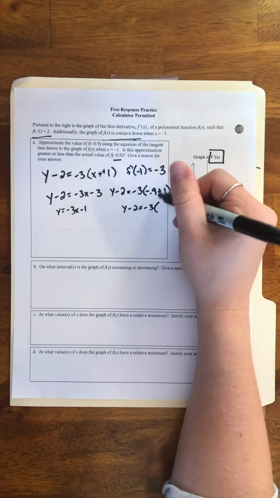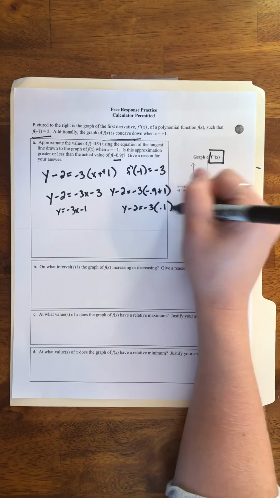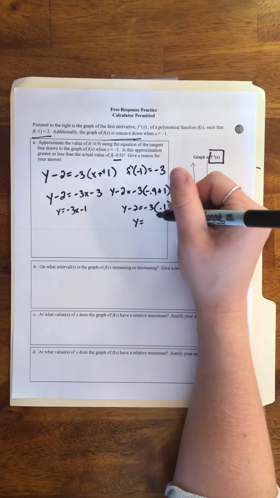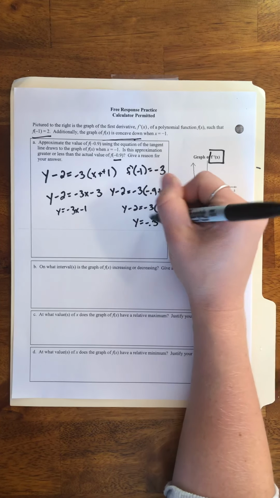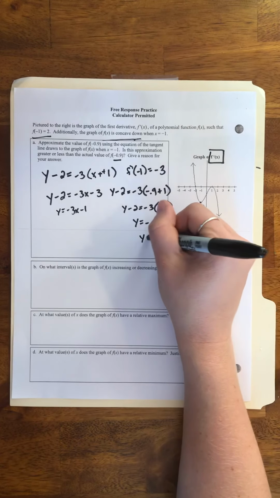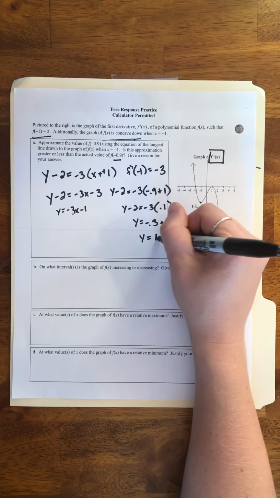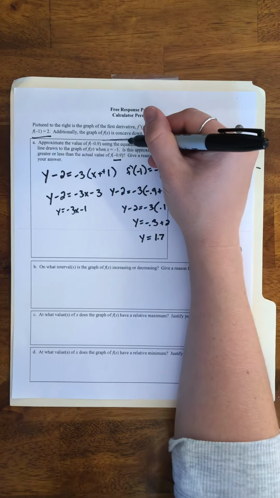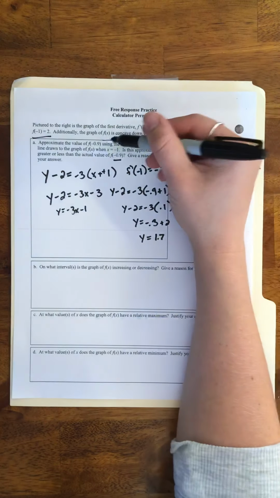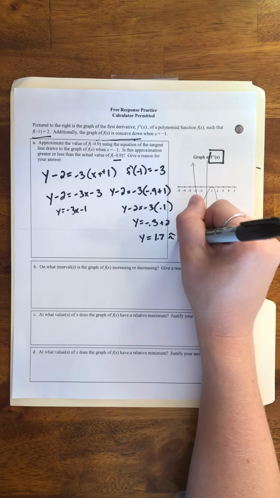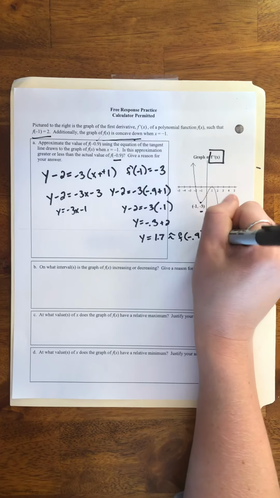It says calculator permitted though, so you could also use a calculator on this part. This would be -0.3, and then I would have to add 2 to that and get, what is this, 1.7? So right now, I found the equation of the tangent line, and then I used it to approximate f of -0.9. So this is approximately f of -0.9.